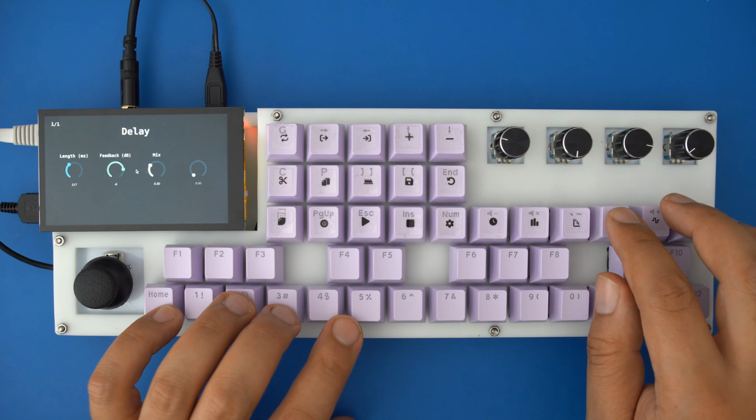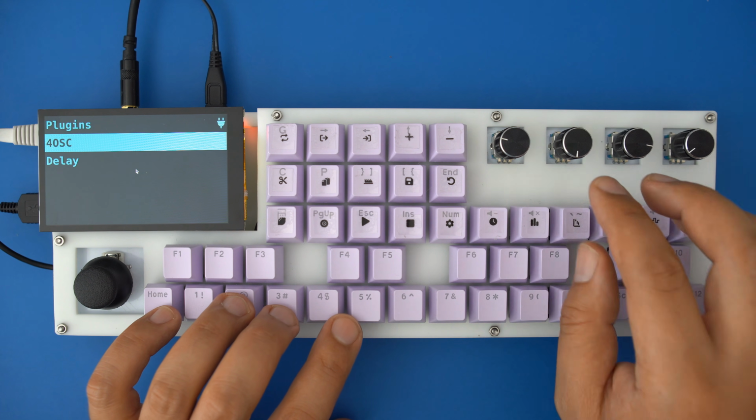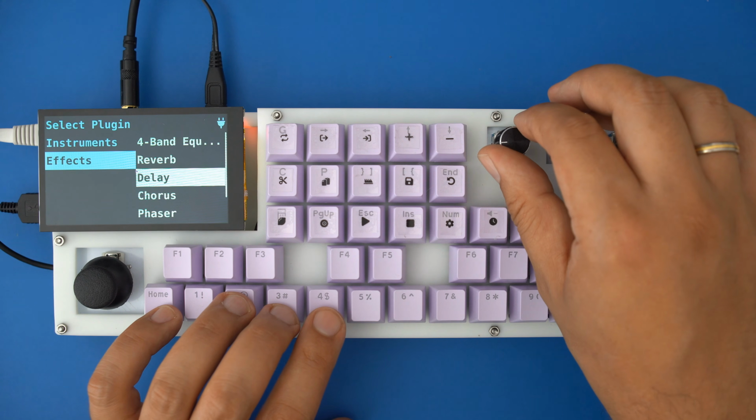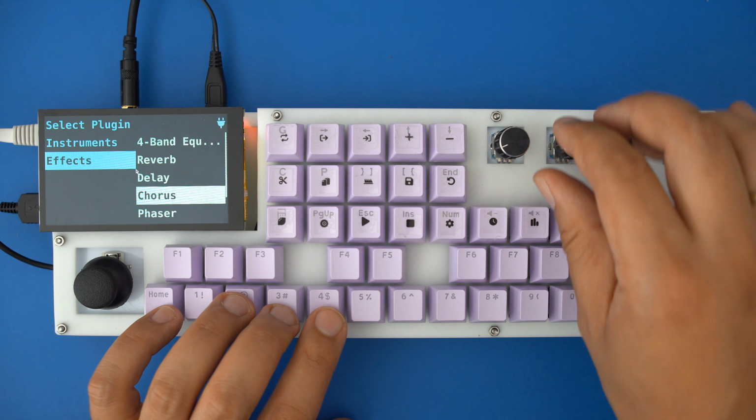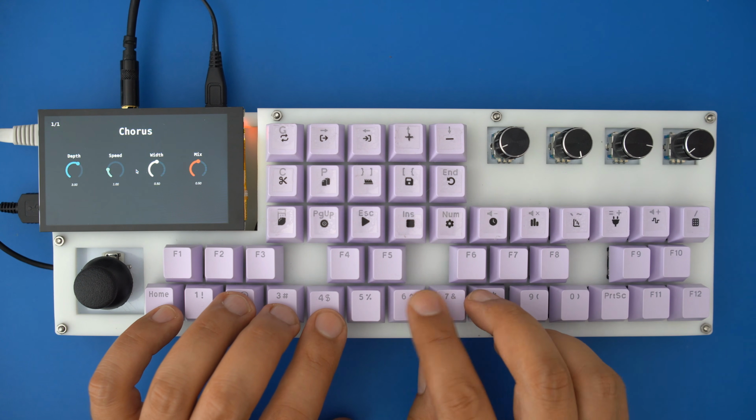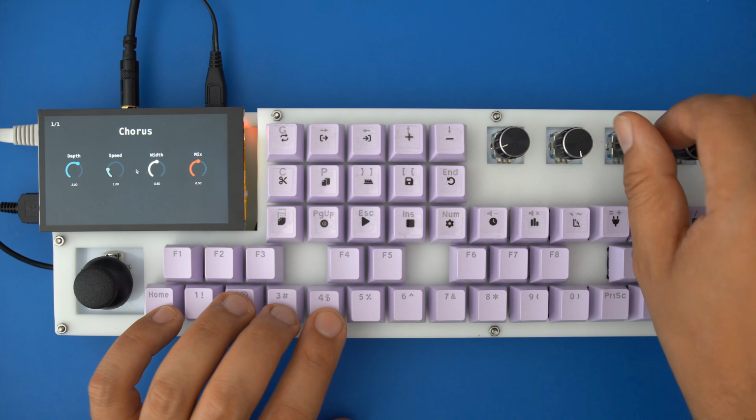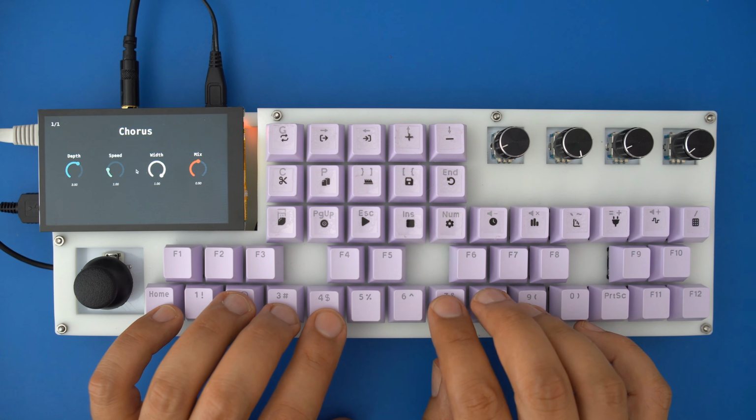Let's also add the chorus effect. Press the plugin key once again, go to the effects section, and with the second encoder choose the chorus effect. Some more width.